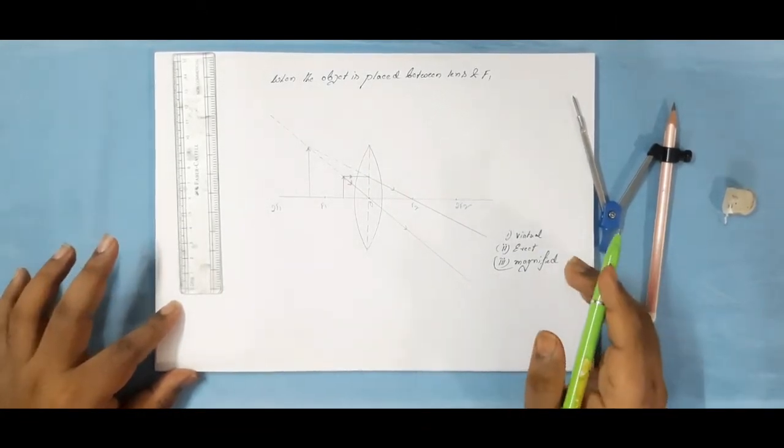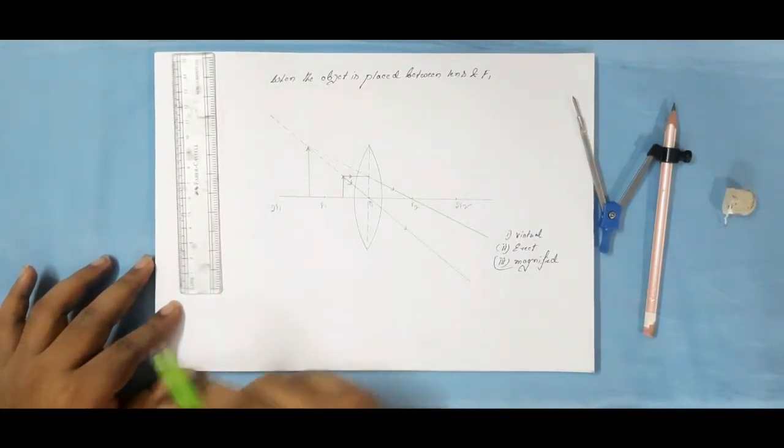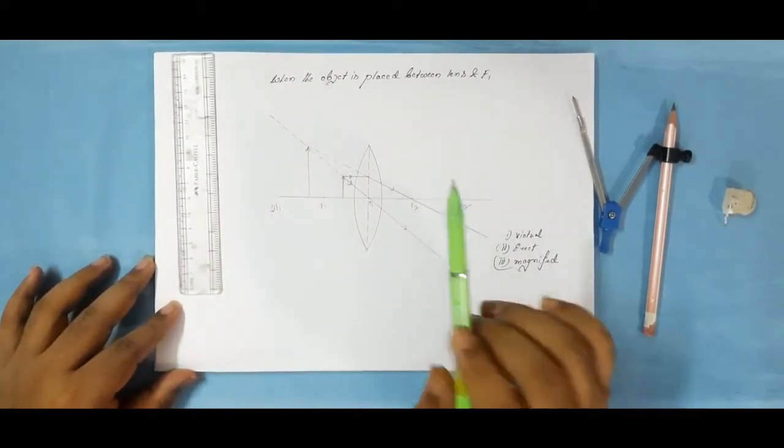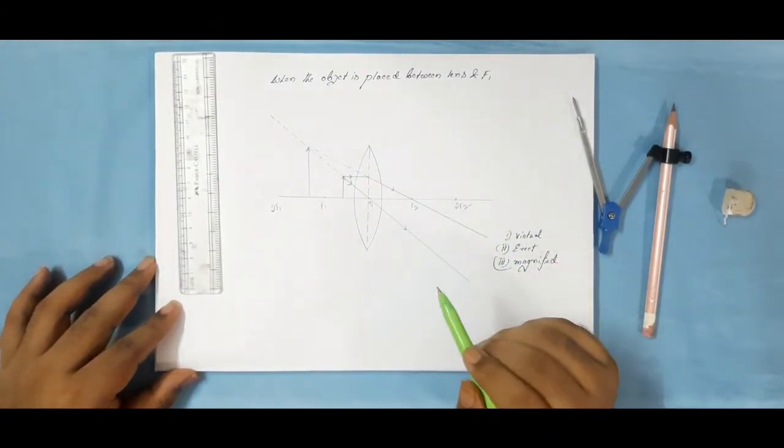Okay, so this is the only virtual image formed by a convex lens when the object is placed between the lens and the f1 or the first focus.